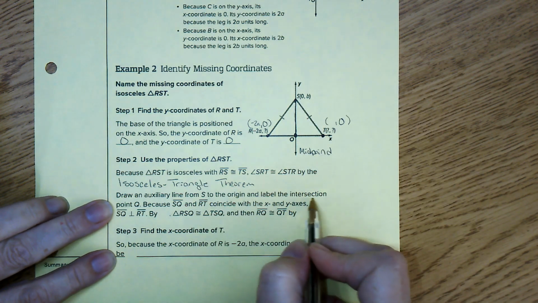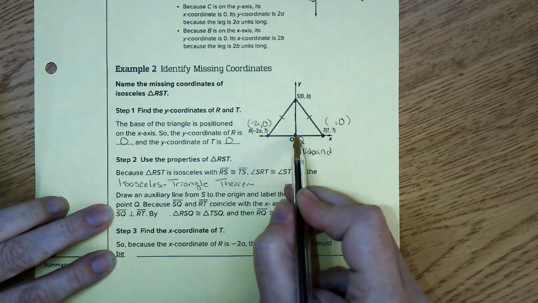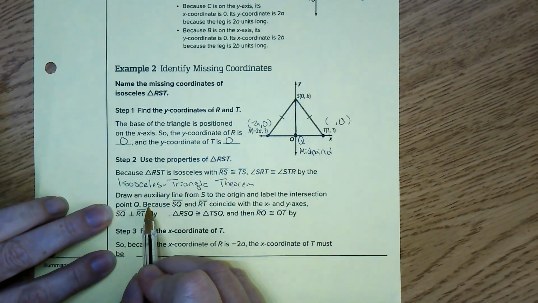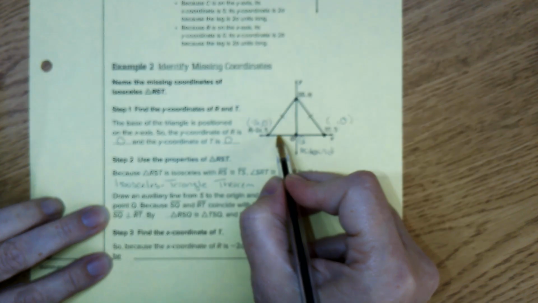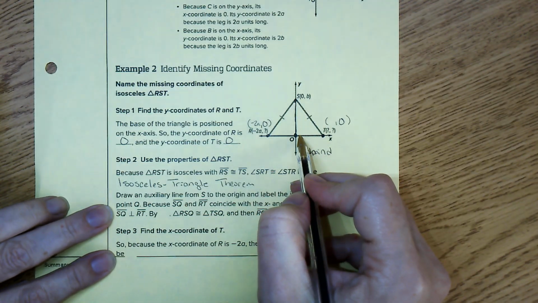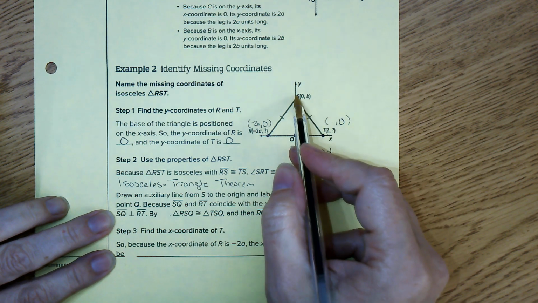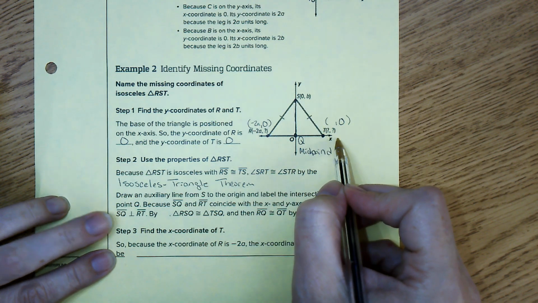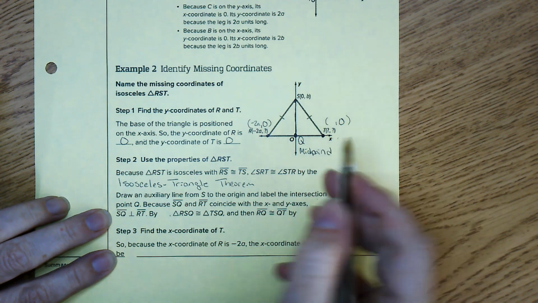It wants us to label that intersection point Q. So we have a midpoint Q here because SQ and RT coincide with your axis lines. SQ is perpendicular to RT.